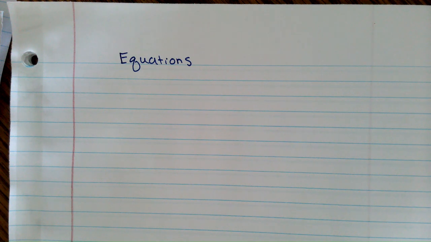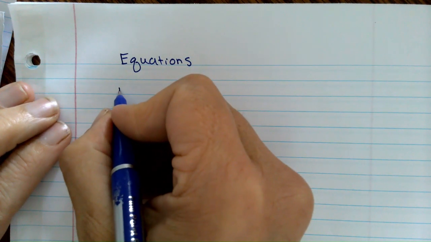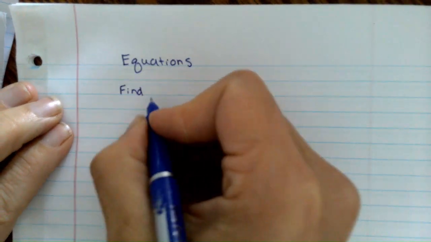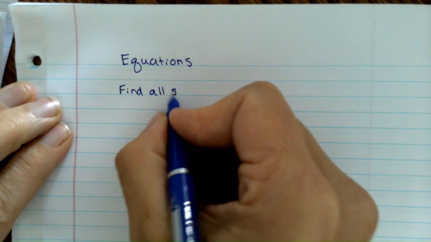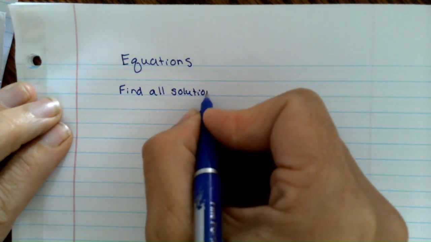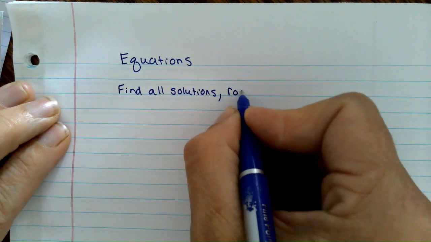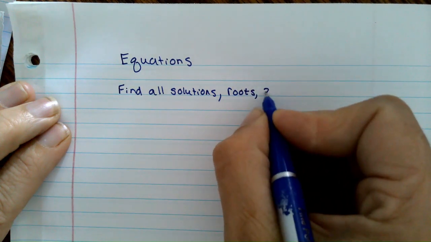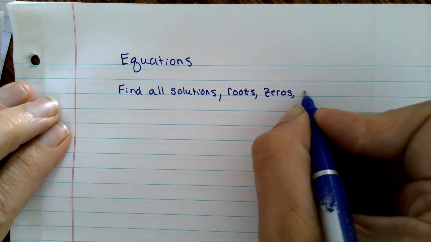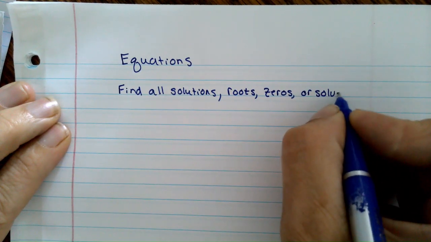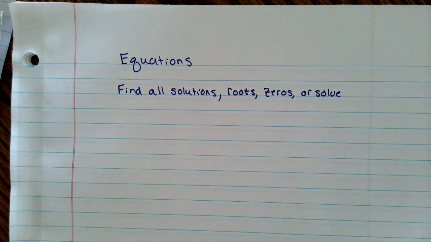We're going to investigate solving equations. Now, before we even get started into this, there is one way that we can do this digitally that takes out all algebra. So anytime you get asked to find all solutions, roots, zeros, or solve, it really means the same thing, okay?